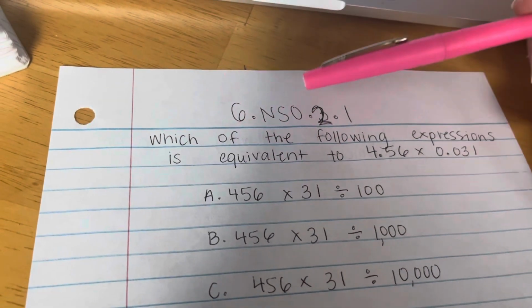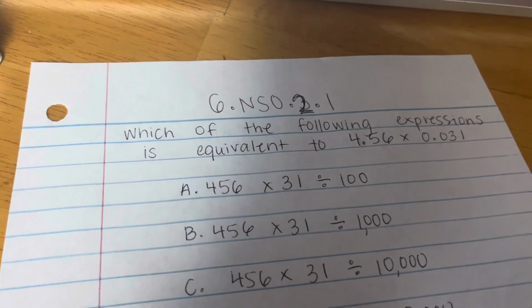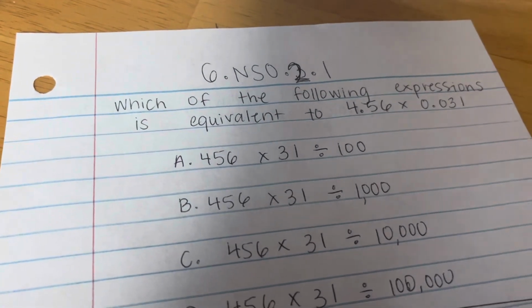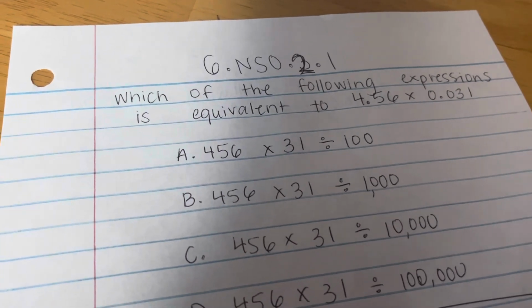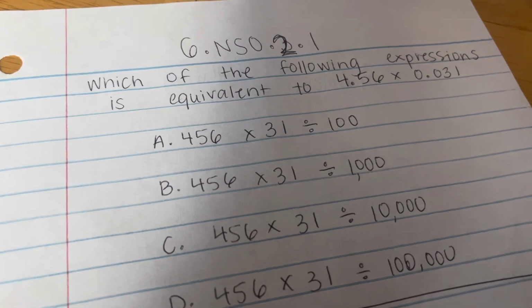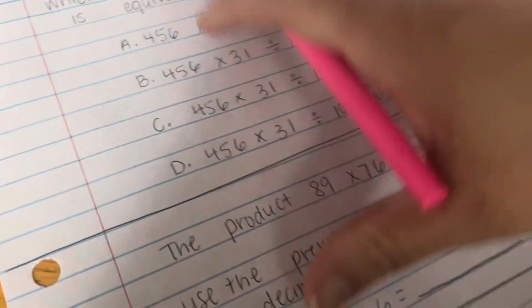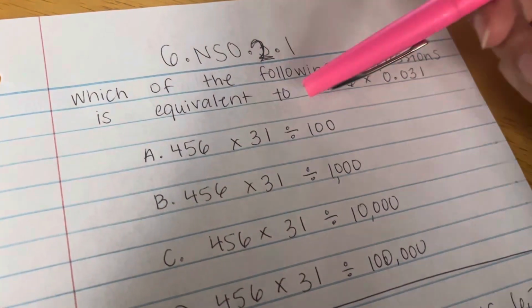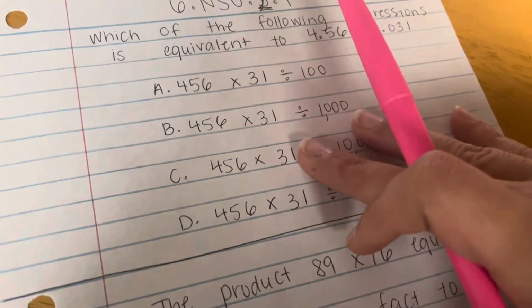So this is 6.NSO.2.1, and it is decimal multiplication only by using place value. The beauty of this standard is that you don't actually have to multiply anything. You're literally just counting loops. You're making things match. That's it. I wrote down 3 different question types that go along with the standard, and I just use one example of each because I promise you I think it's easier than what I was having you do, which is crazy to me, but whatever.